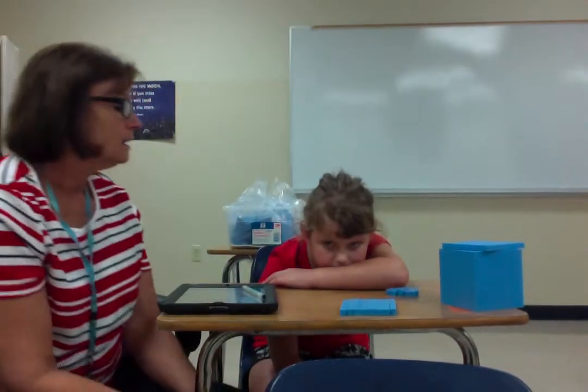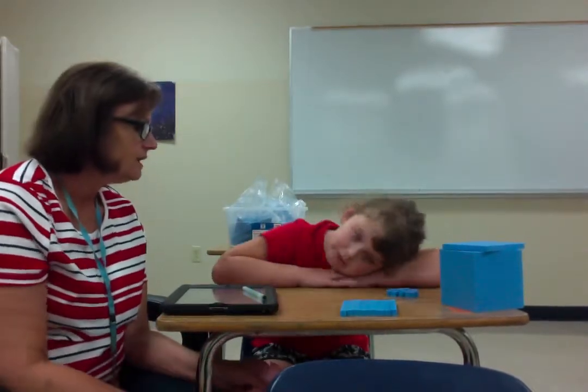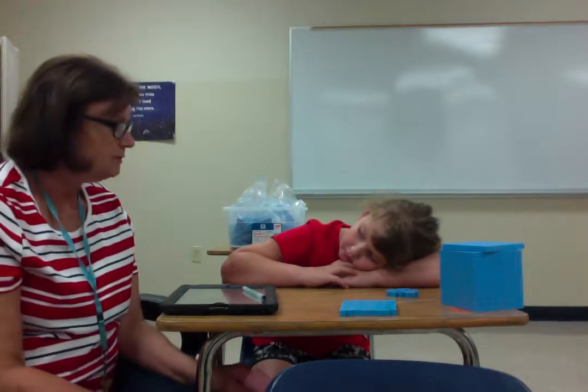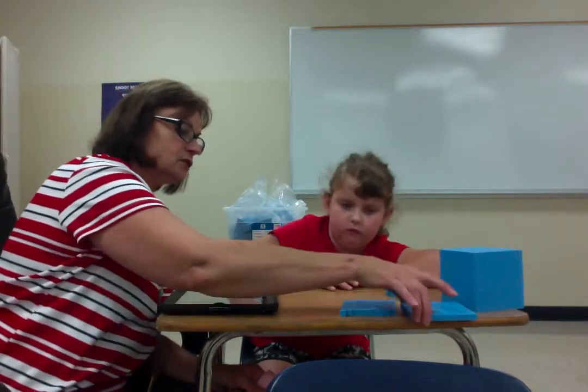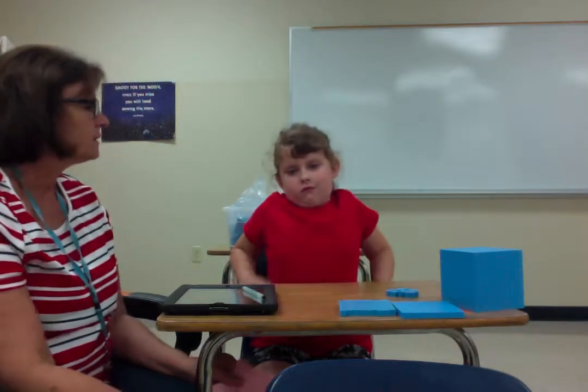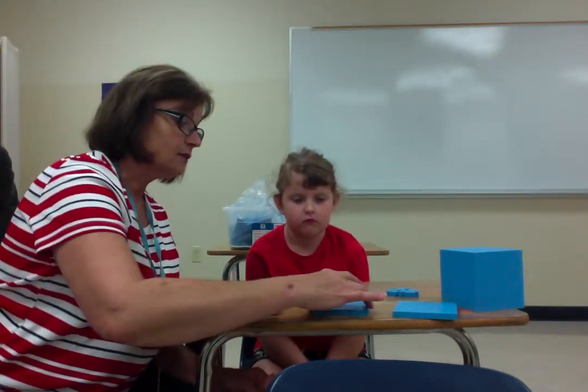All right, today we're going to be learning how to subtract two-digit numbers. And we're going to use our base 10 blocks to subtract two-digit numbers. In the past, we have always subtracted with one-digit numbers. Okay, so let me explain a little bit about the base 10 blocks.